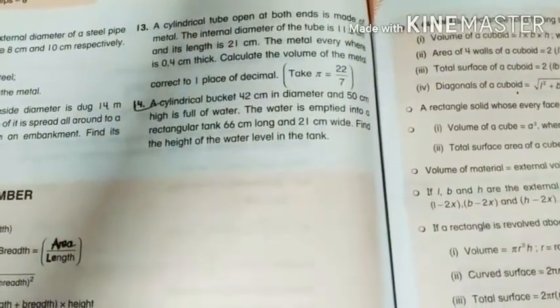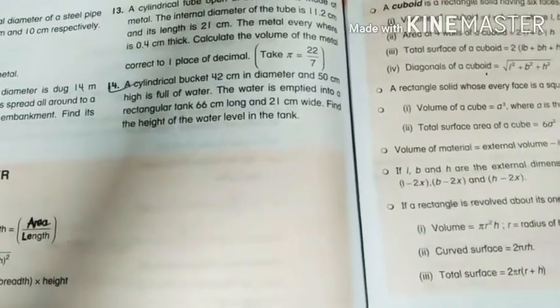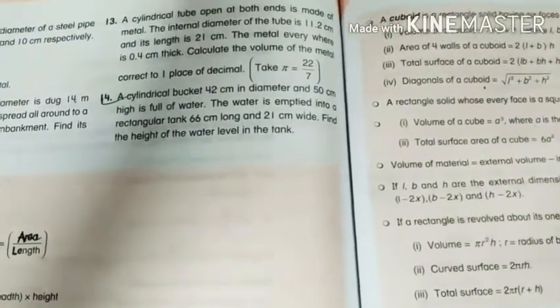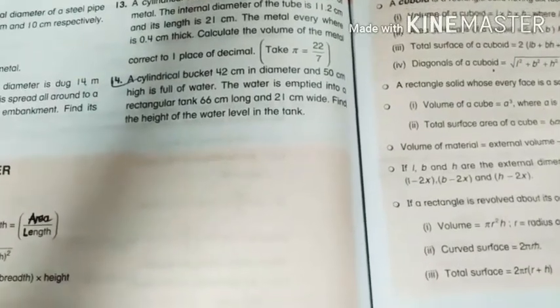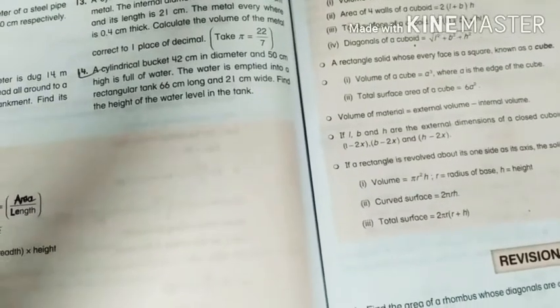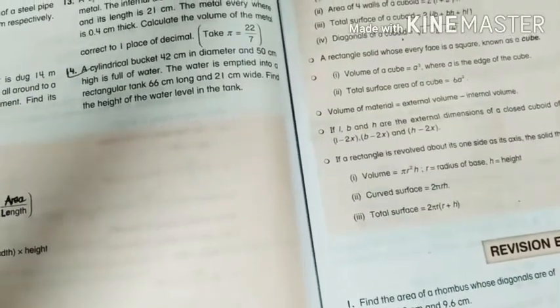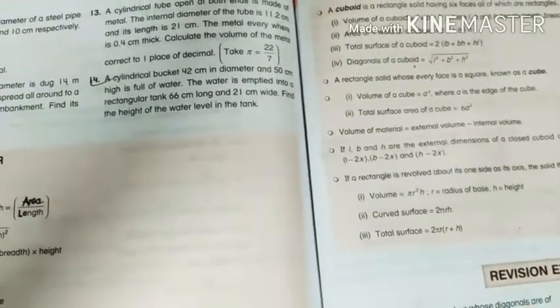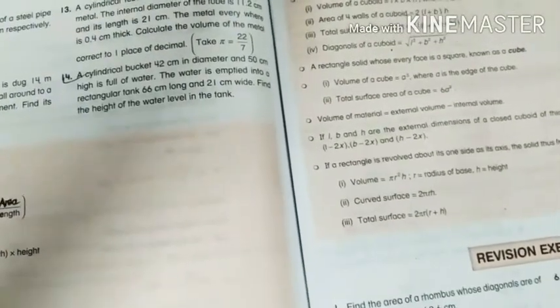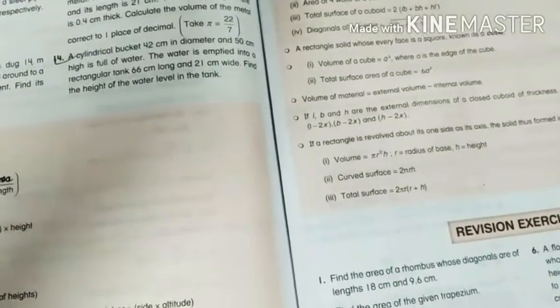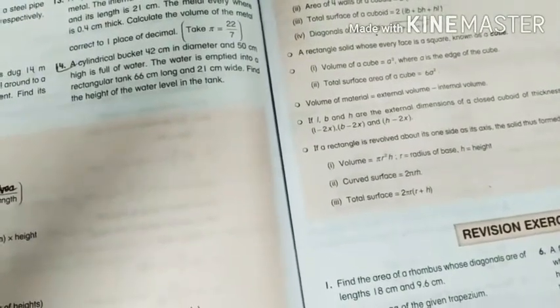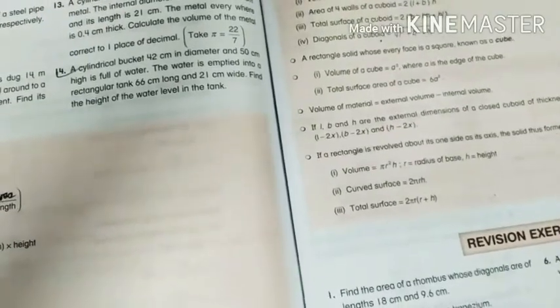Next, a cylindrical bucket, 42 centimeter in diameter and 50 centimeter high, is full of water. The water is emptied into a rectangular tank 66 centimeter long and 21 centimeter wide. Find the height of the water level in the tank. So a cylindrical bucket 42 centimeter in diameter and 50 centimeter high, the water is emptied into a rectangular tank, 66 long and 21 wide. Find the height of the water in the tank.